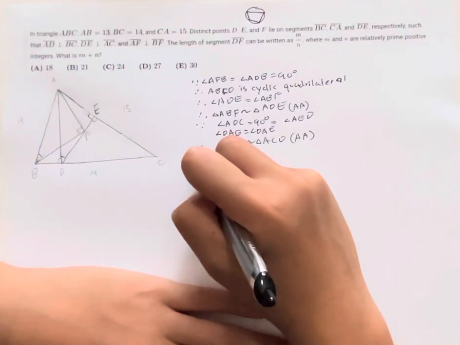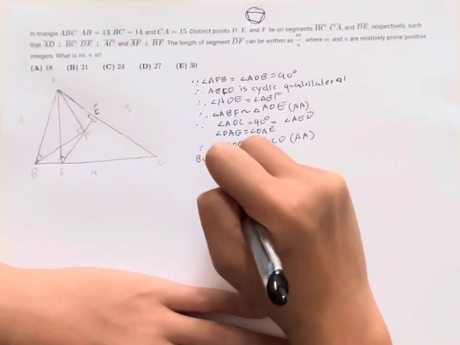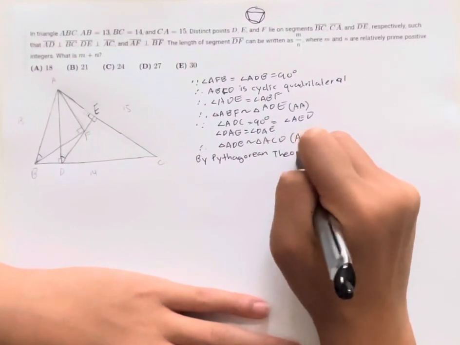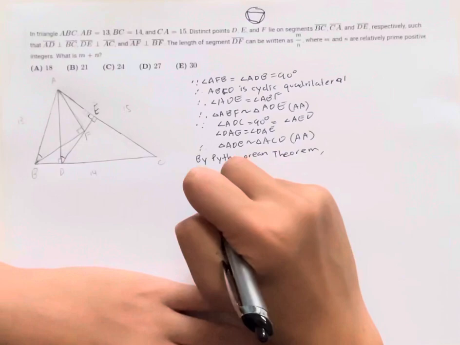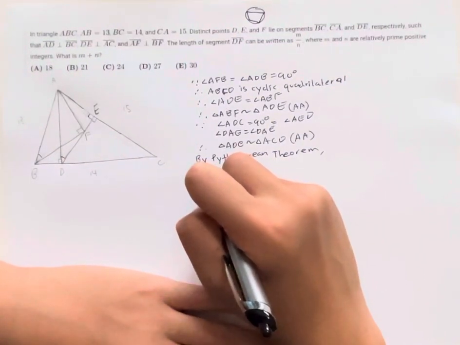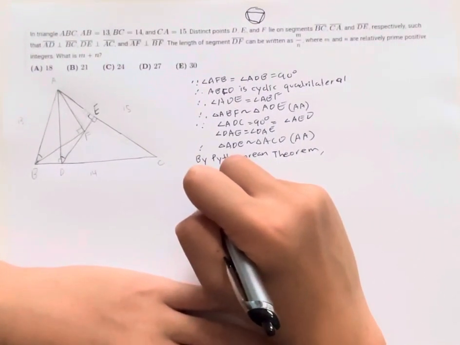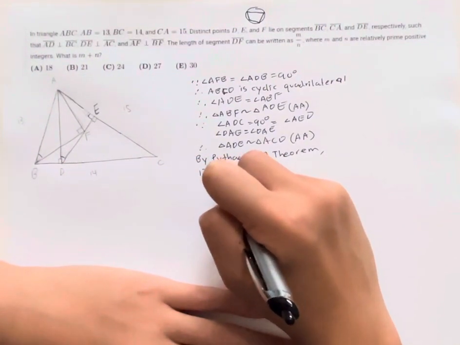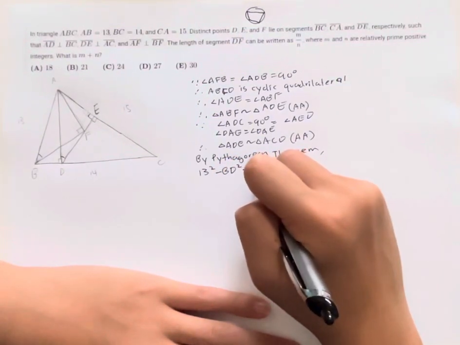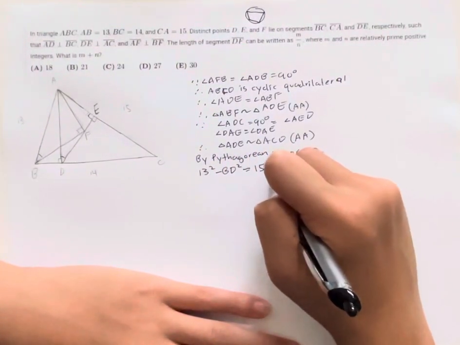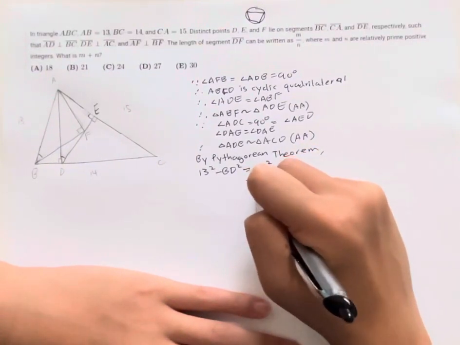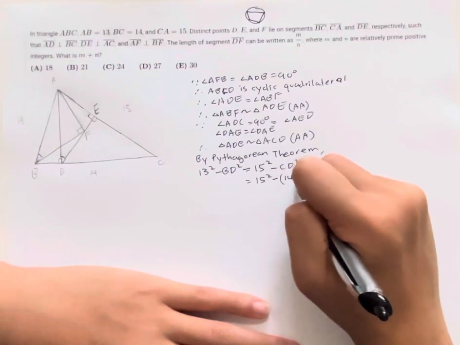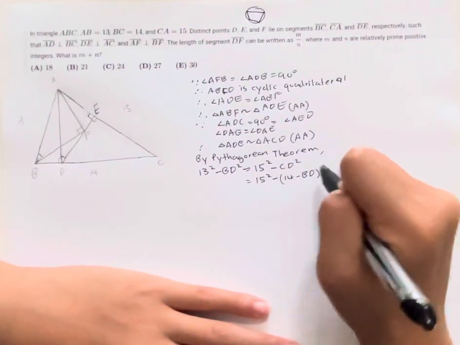So, by the Pythagorean theorem, I can get that 13 squared, which is AB squared, minus BD squared, will equal 15 squared, which is AC squared, minus CD squared, which will equal 15 squared minus (14 minus BD) squared.